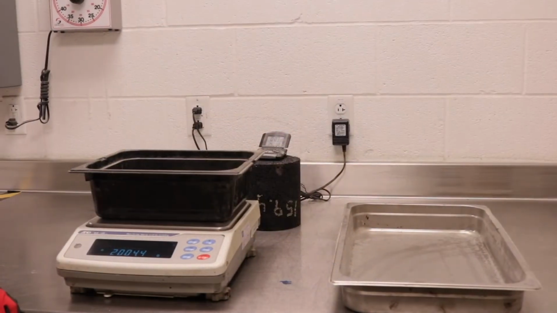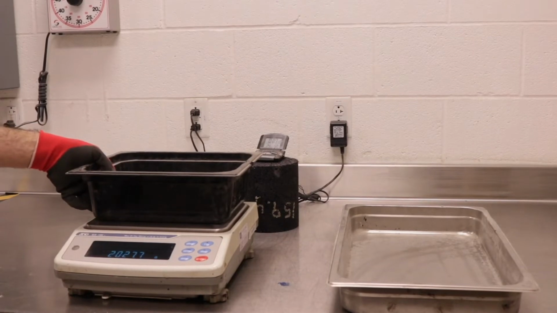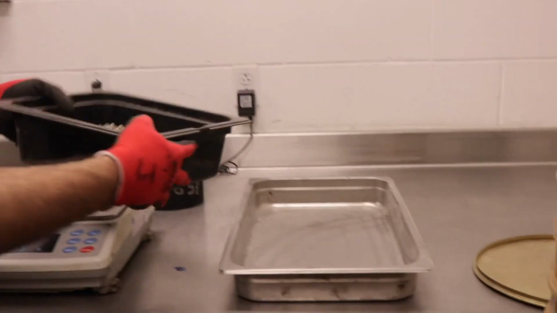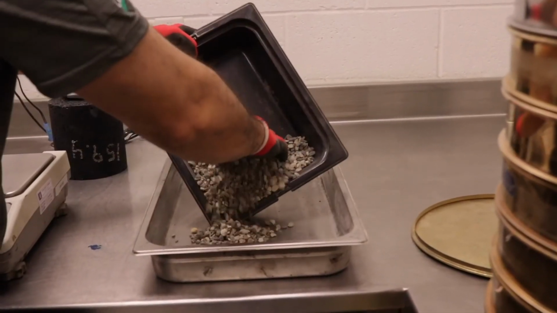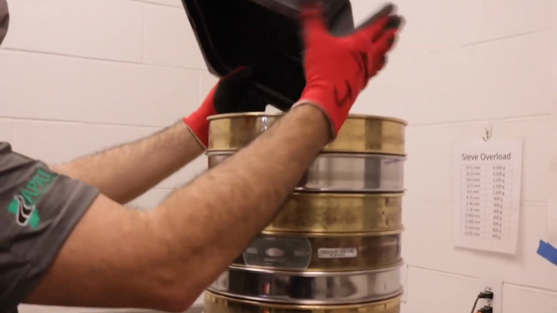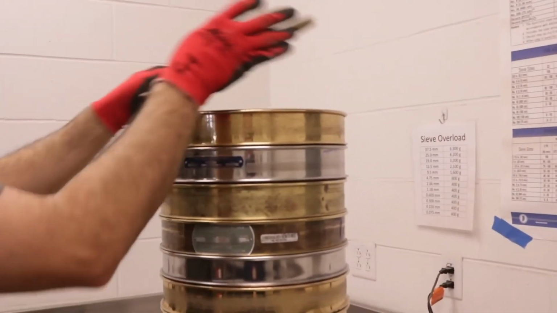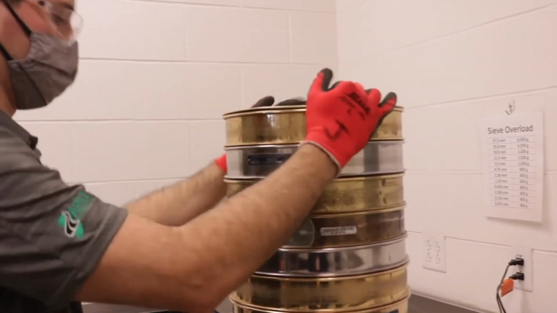Sieve analysis of fine and coarse aggregates, T27. Be sure the sample has been dried to constant mass and cooled to room temperature. Record the initial weight before placing the aggregate in the nest of sieves. To avoid sieve overload, the sample may be split into 2 or more portions, sieving each portion individually.